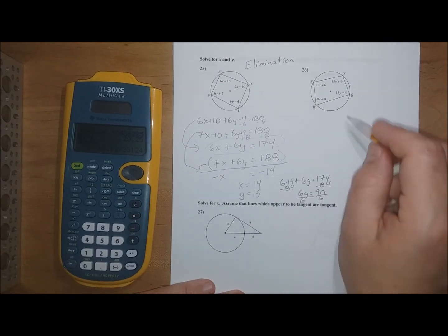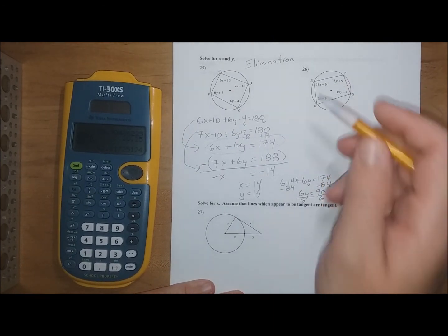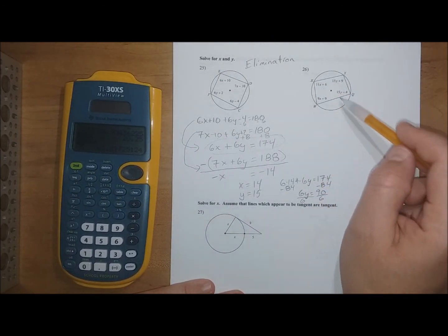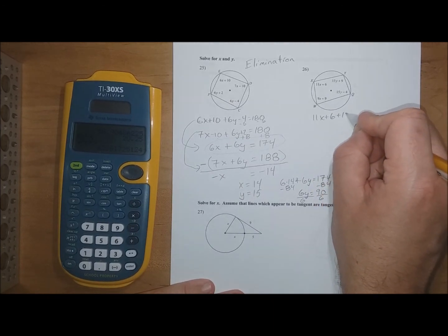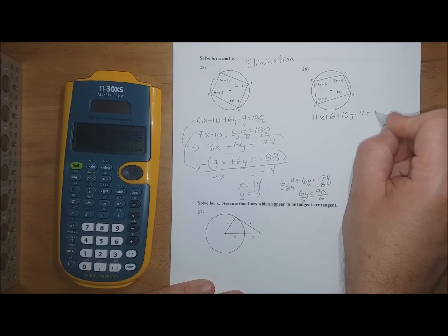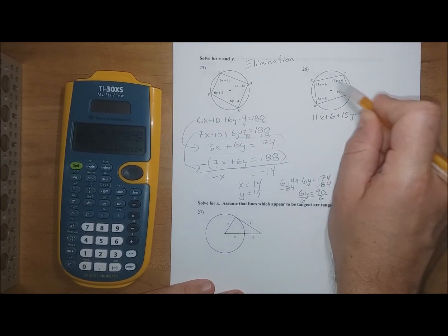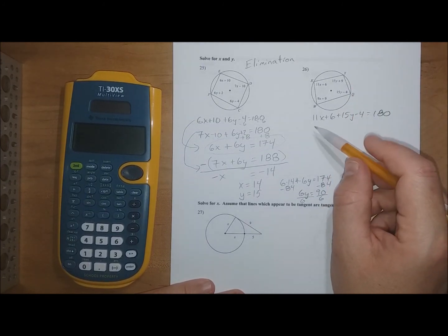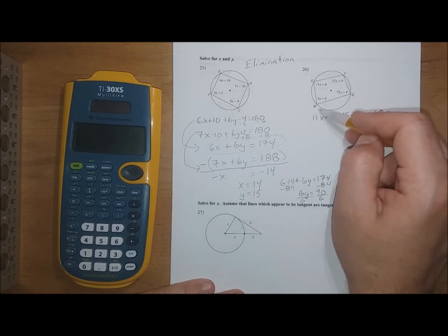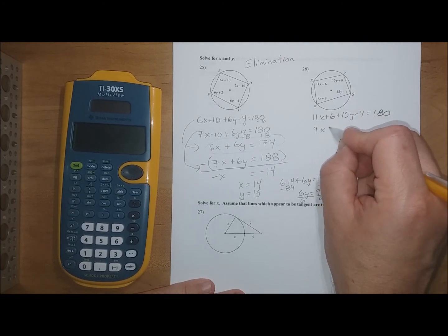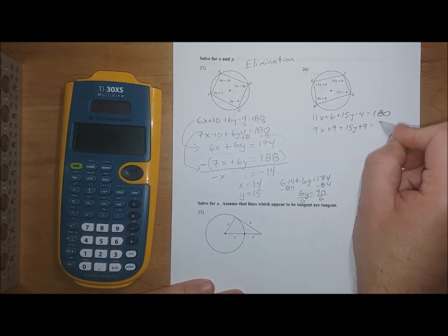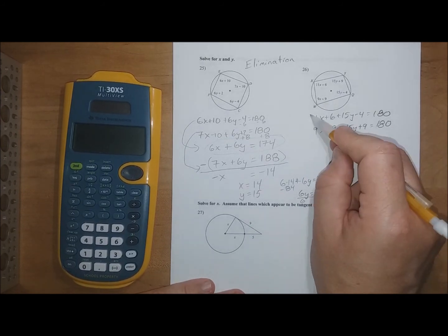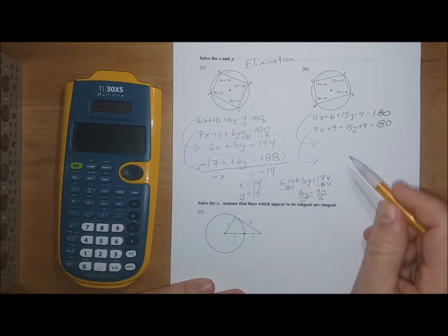Here, again, same idea. We know the opposite angles are going to be supplementary because this is an inscribed quadrilateral. So I could say 11x plus 6 plus 15y minus 4 is going to equal 180. Okay, these opposite angles. And I could say these angles also, 9x plus 9 plus 15y plus 9 is going to equal 180. Good, let's simplify these. I'll just bring both of these guys down here.